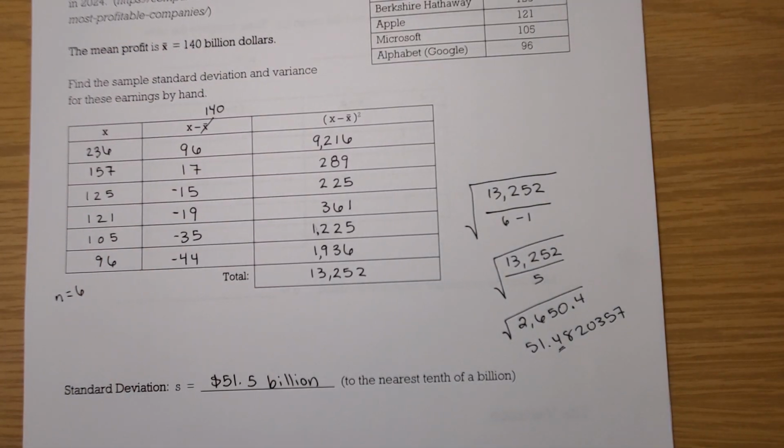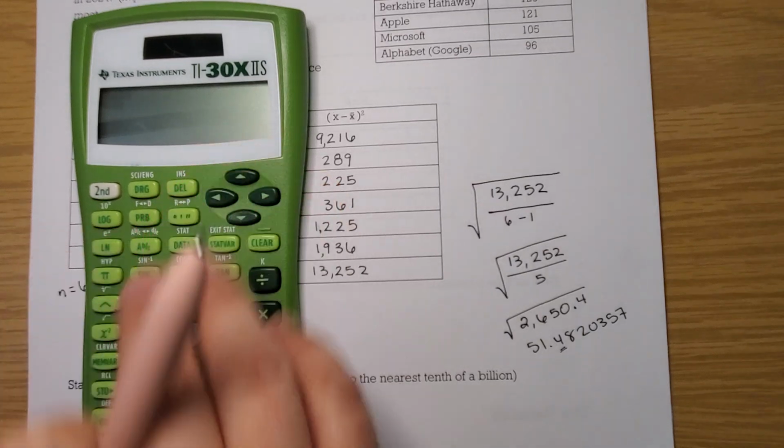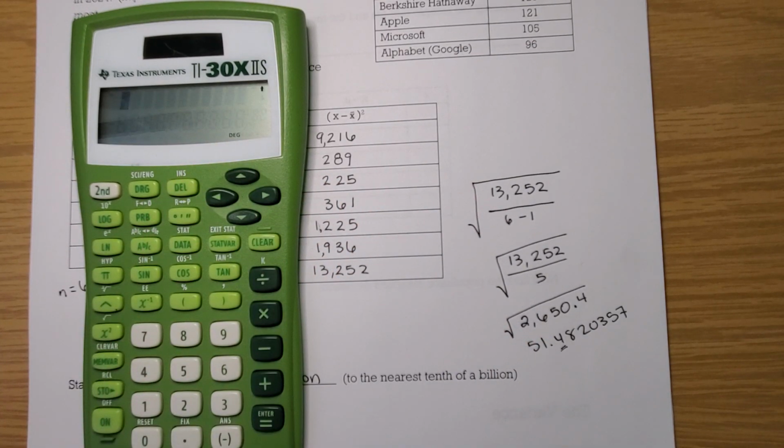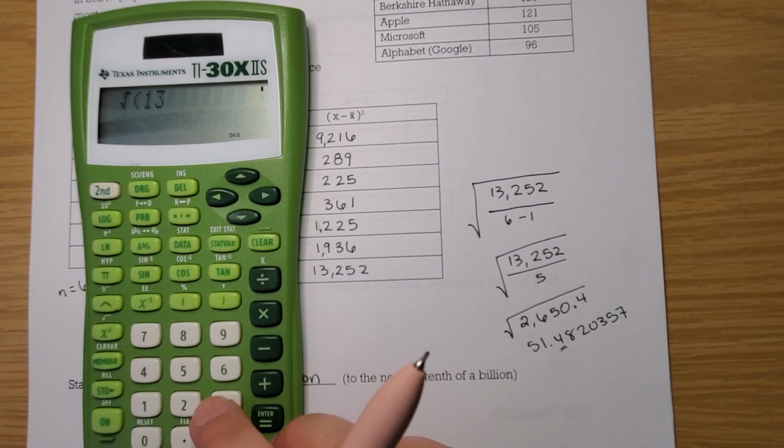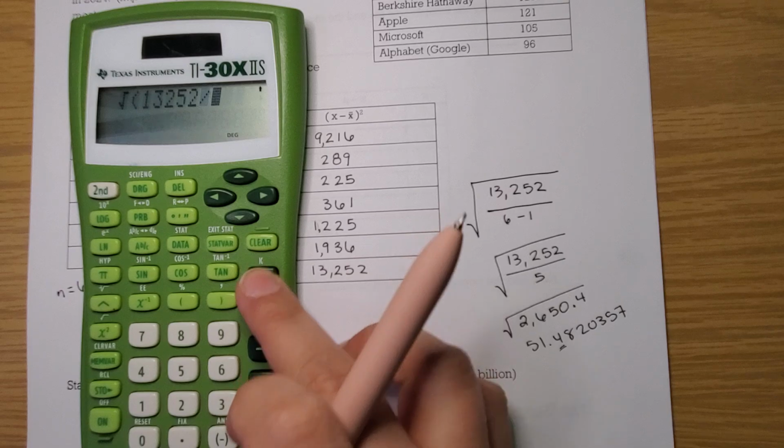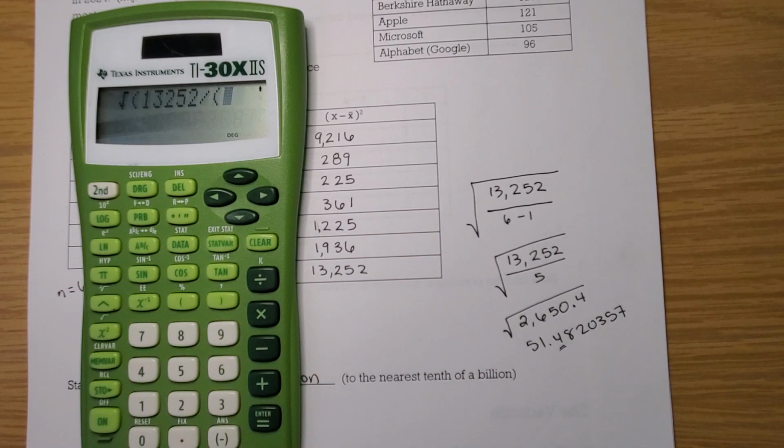The way that looks on the green calculator, which has a few more parentheses involved, is like this. So I'm going to do my square root, and it puts that parenthesis in there for me. 13,252 divided by another parenthesis, 6 minus 1. I close the parenthesis for the bottom, and I close the parenthesis for the square root. Then I hit enter, and it gives me the same answer. So depending on your calculator, you may need a different number of parentheses.